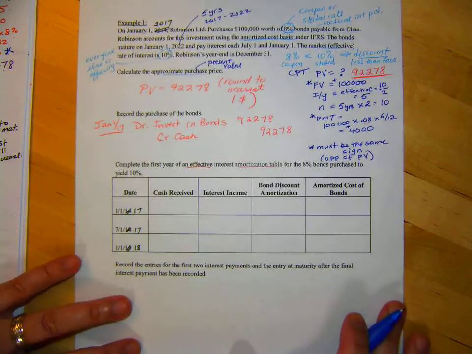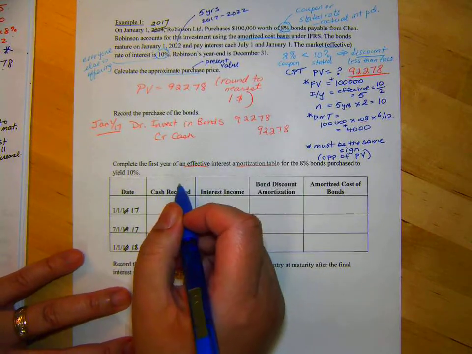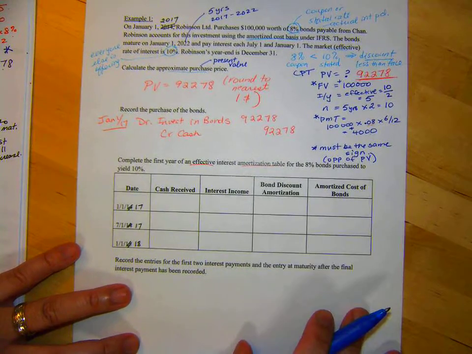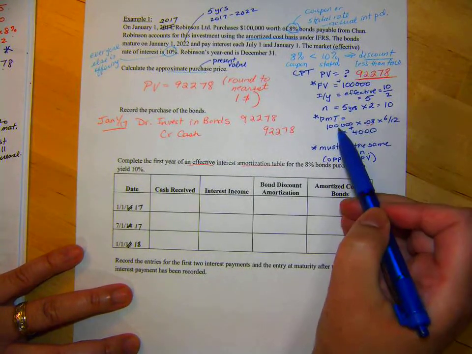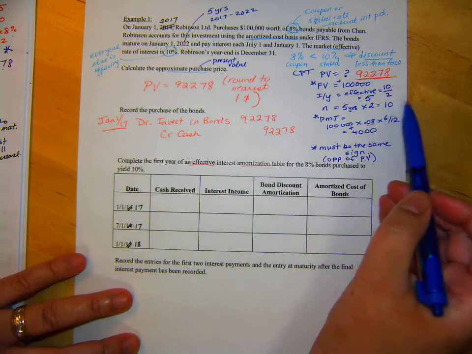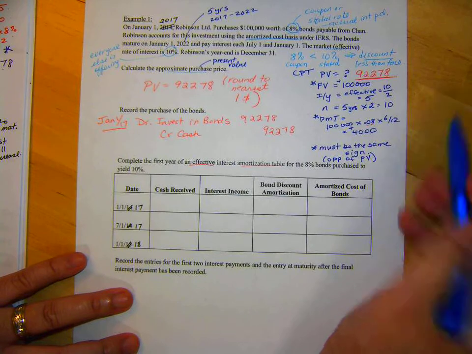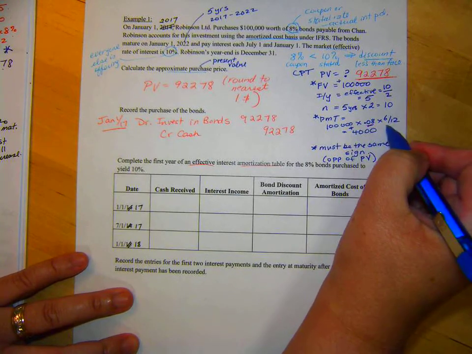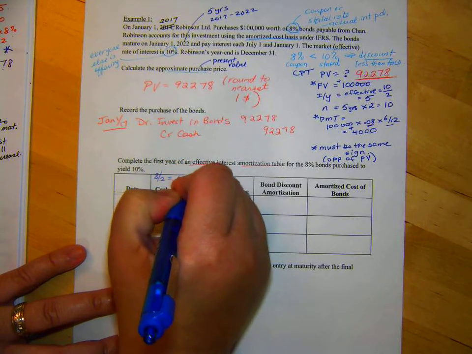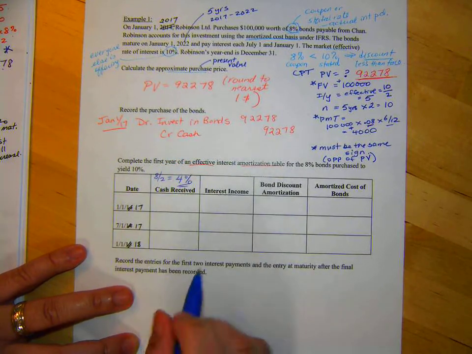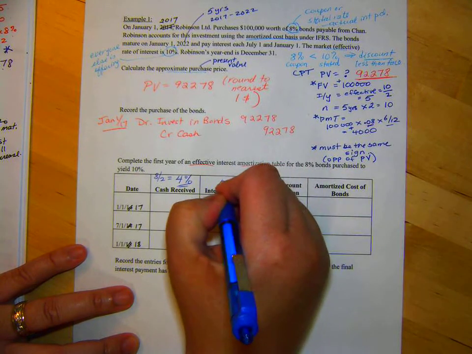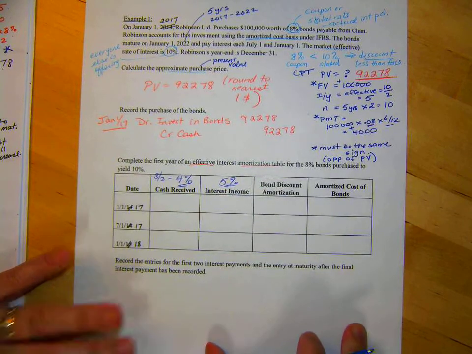So, cash received. Do we receive each 6 months 4% or 5% of the face? Well, if we look at our actual payment, what it says on our little piece of paper, we only get 4%. Here's the 4%. 0.8 times 6/12. So we're going to put 8 divided by 2 is 4% here for the cash. And the interest we get is the 10 divided by 2, so that's the 5%. So always start there.